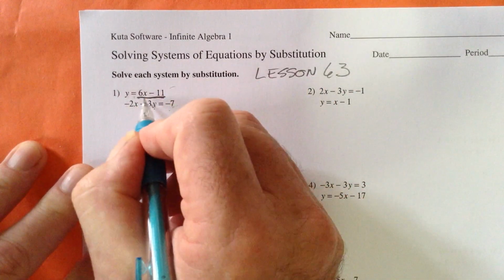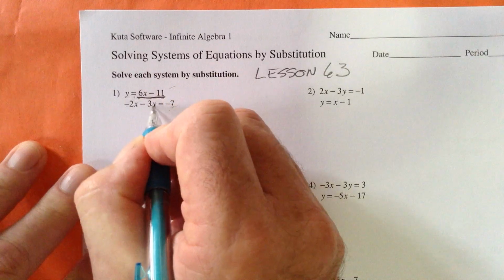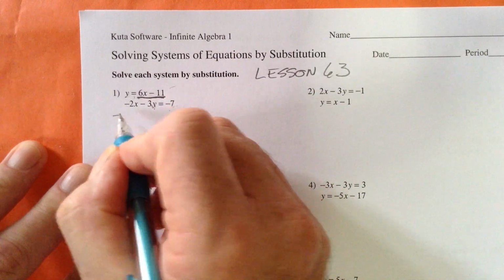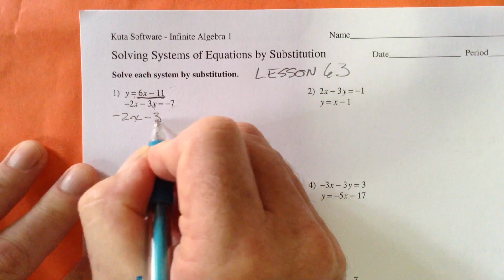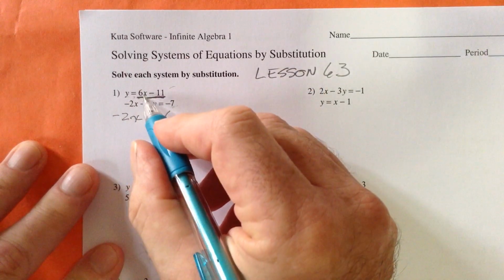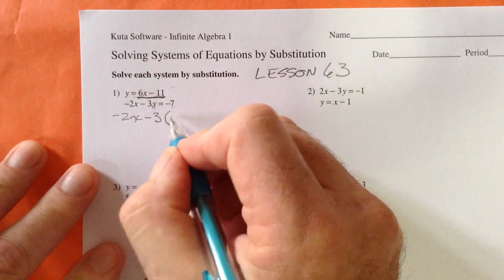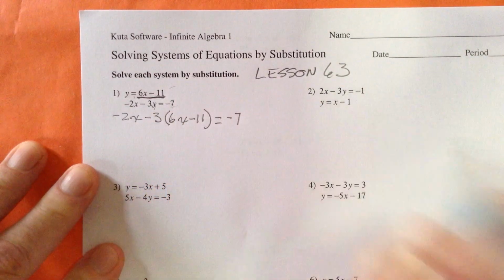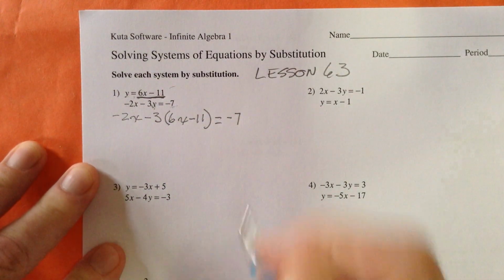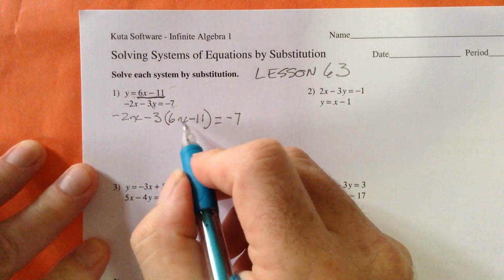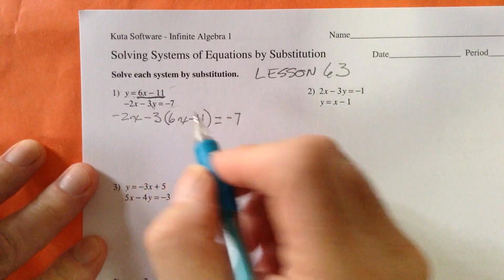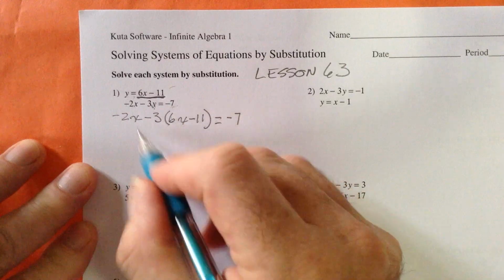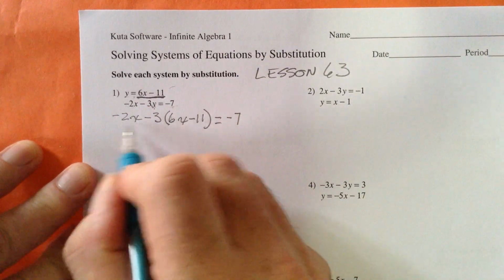So the next step then is substituting that y into the other equation. So here I can say negative 2x minus 3 times, so y is now going to be 6x minus 11, equals negative 7. Okay, now we're back to lesson 59. We're trying to solve for x. That's why 59 has a lot of examples, because you run into these quite a bit in algebra.